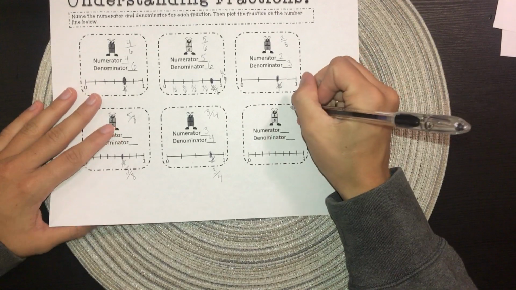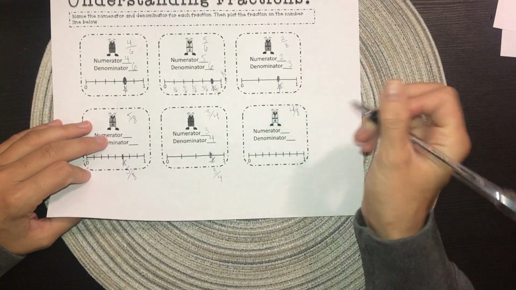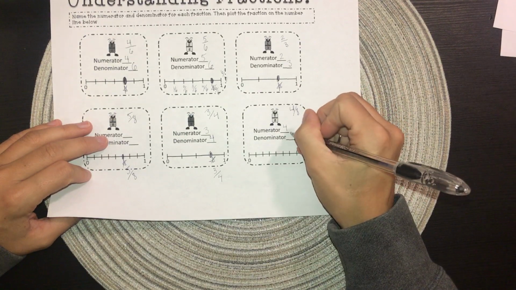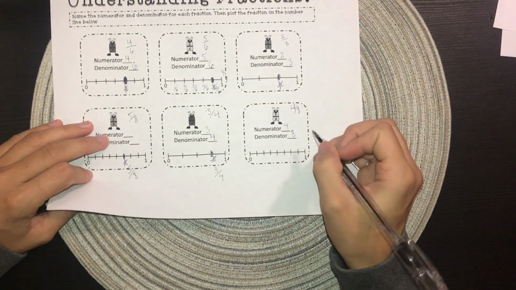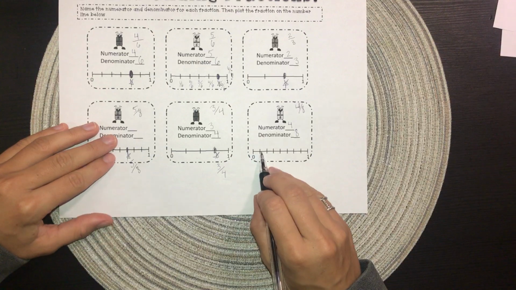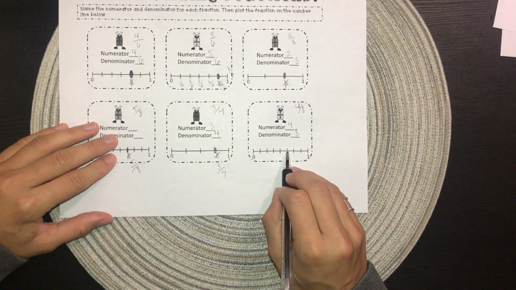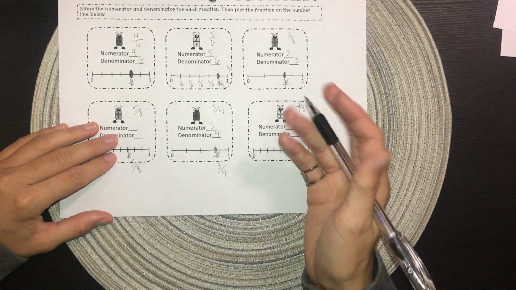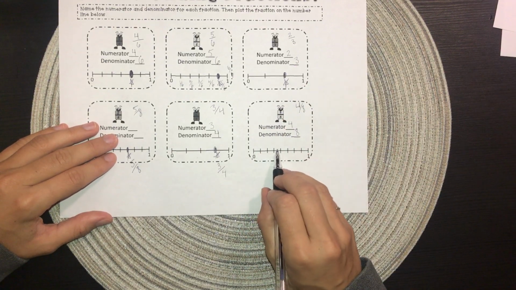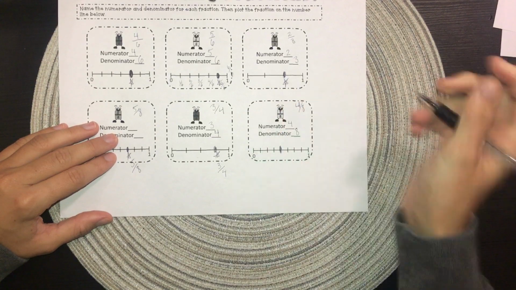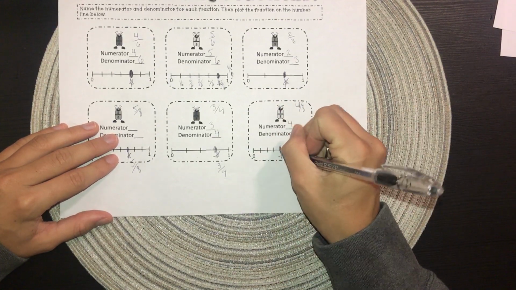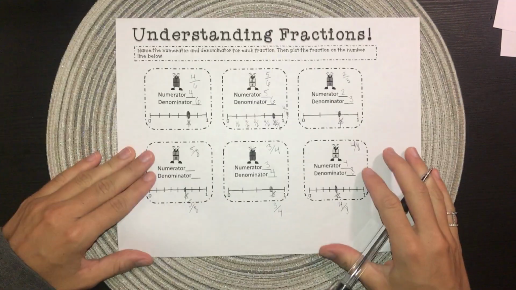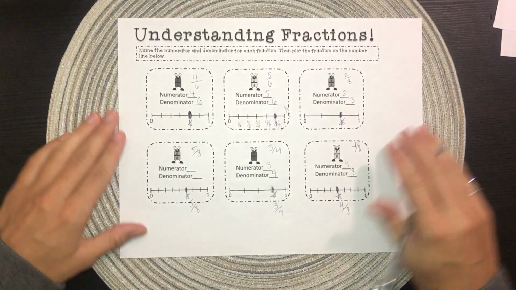Our last one is 4/8. Our numerator is 4, the number at the top. Our denominator is 8, our number at the bottom, so 8 total pieces. 1, 2, 3, 4, 5, 6, 7, 8. And our numerator, this fraction would be at 4. So 1, 2, 3, 4. And again, I was just adding up first to make sure that there were 8 total pieces. So 4/8. So that's how you would take a number and then plot it on the number line.